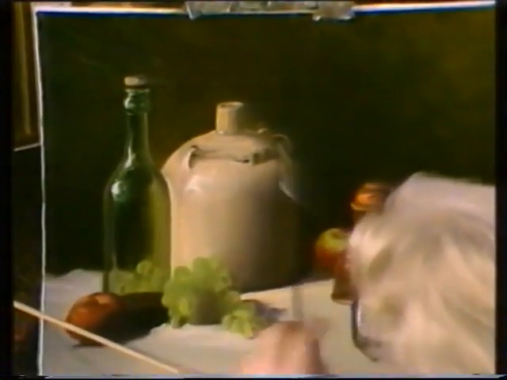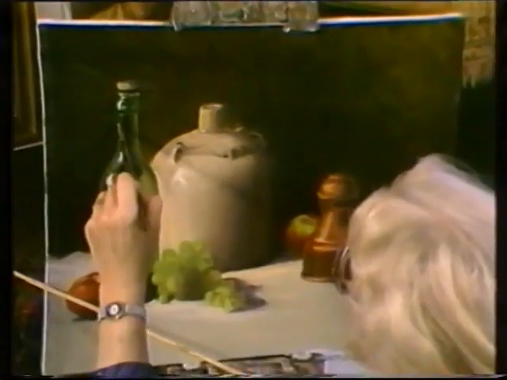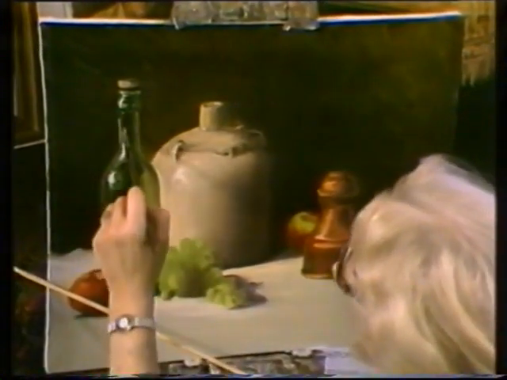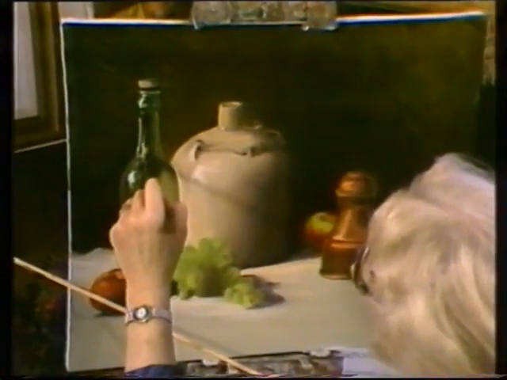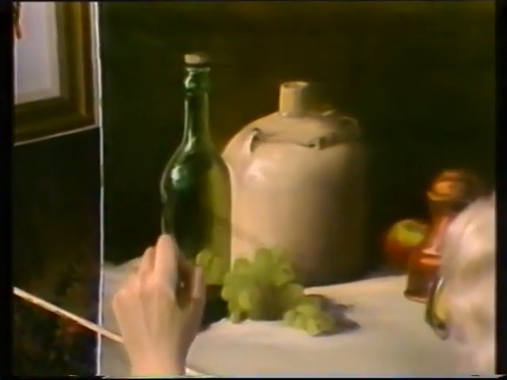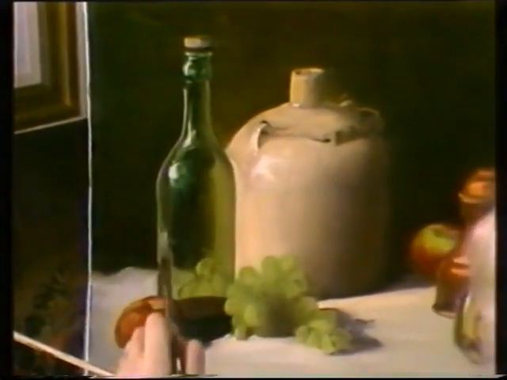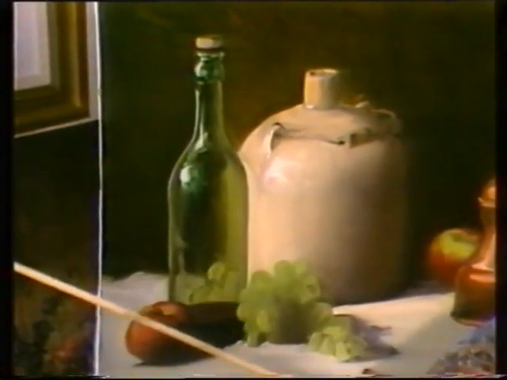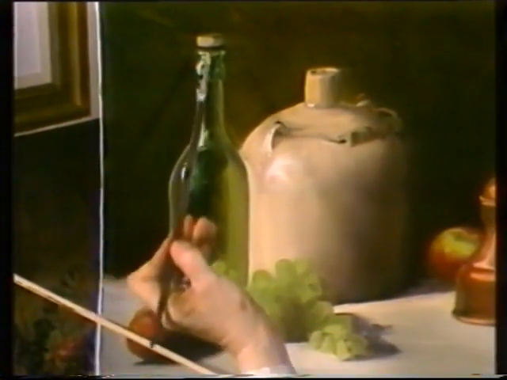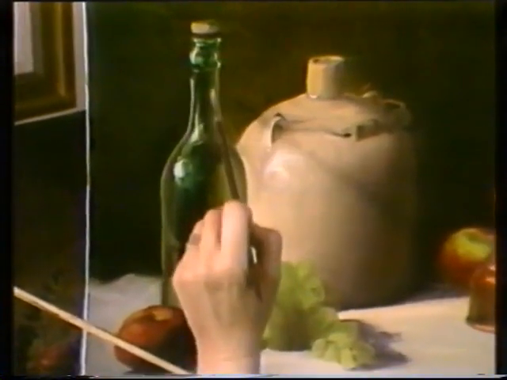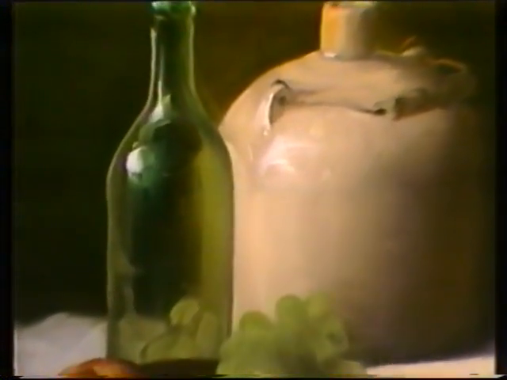And I see some very lovely reflections. They can never be as light as the highlight. No tone value on a subject can be lighter than the highlight.